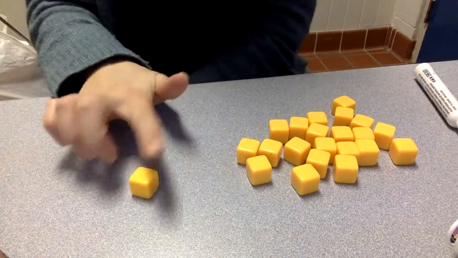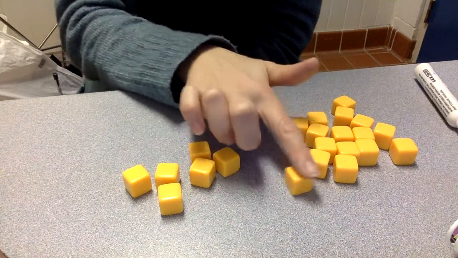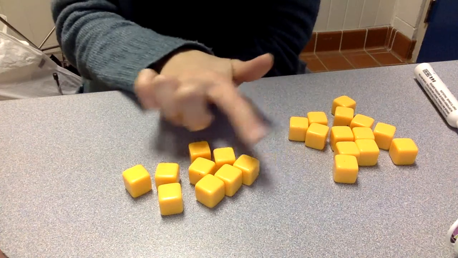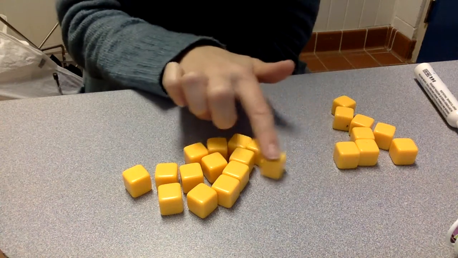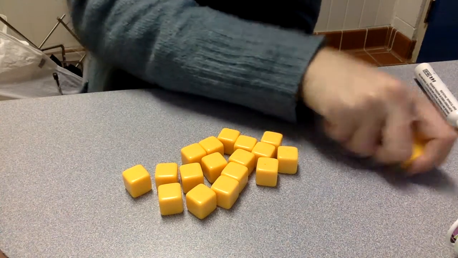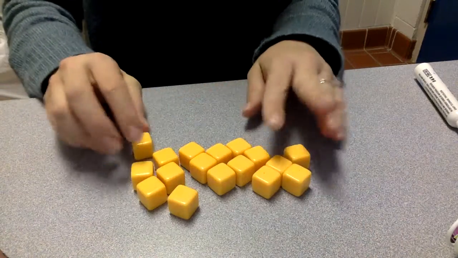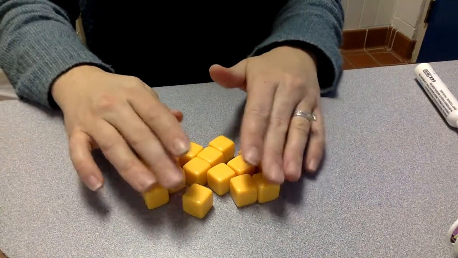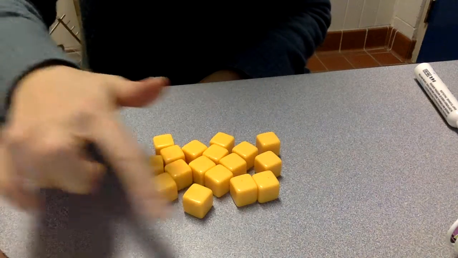Count with me. 1, 2, 3, 4, 5, 6, 7, 8, 9, 10, 11, 12, 13, 14, 15, 16, 17. Okay, so here's the home team's 17 points that they won. The away team won 13.